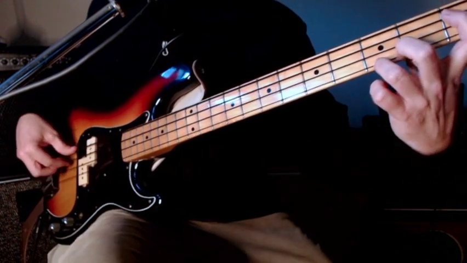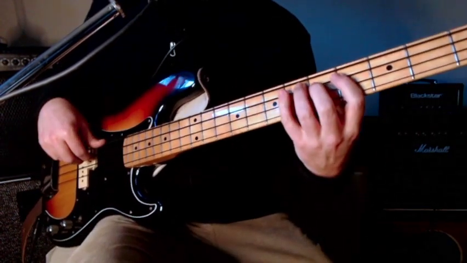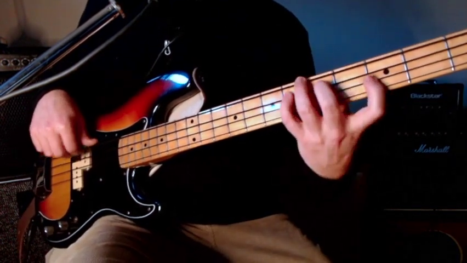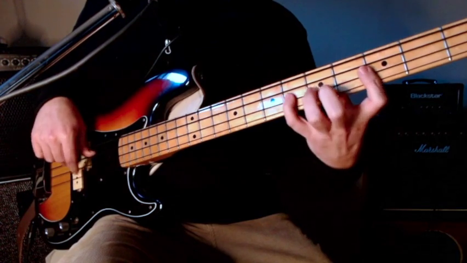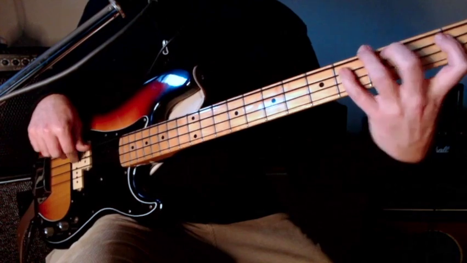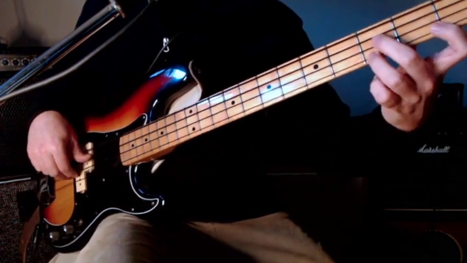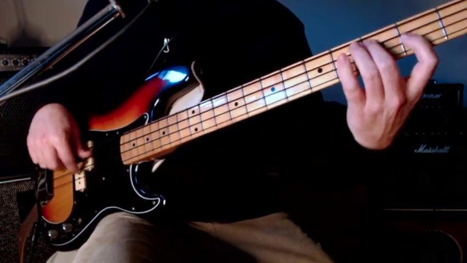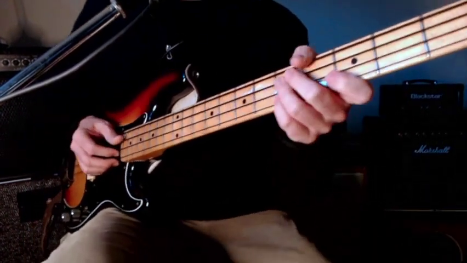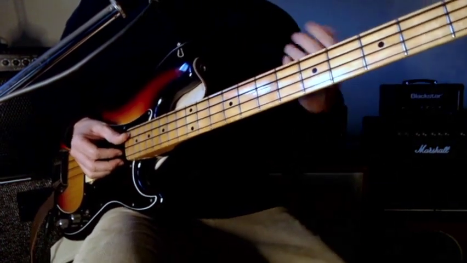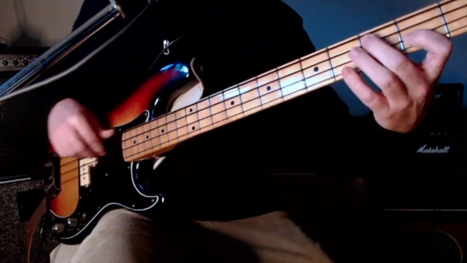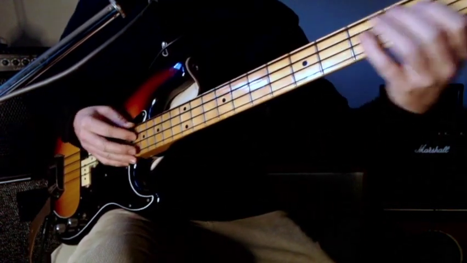We have that Dorian, right? Phrygian. So these are unorthodox passing tones, if you will. You've got this C major to this Dorian sound.